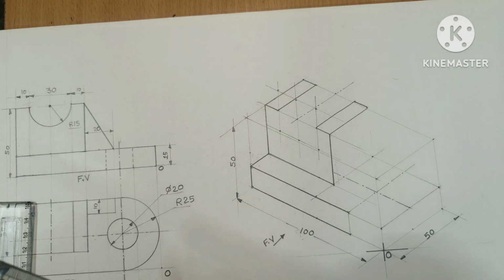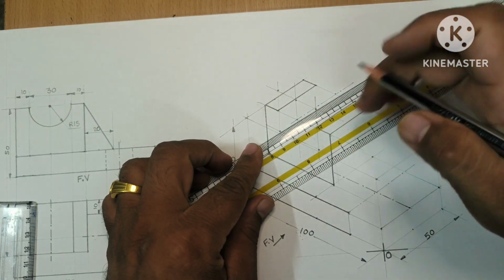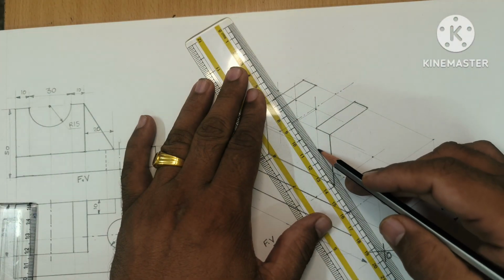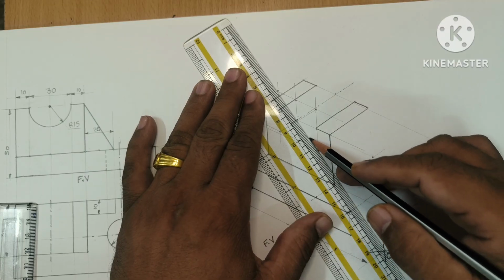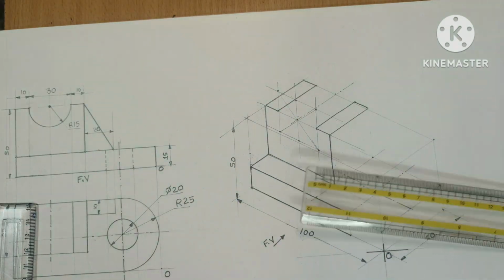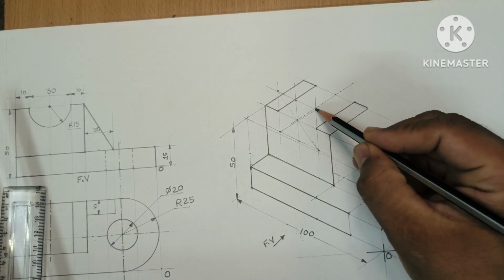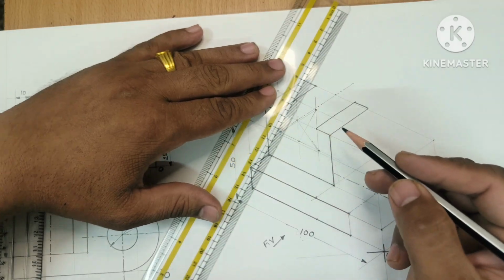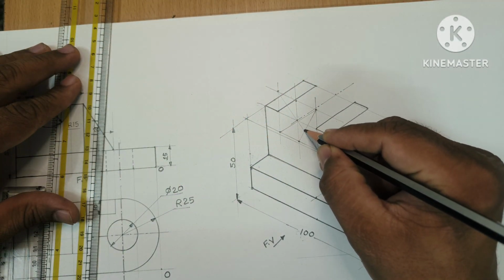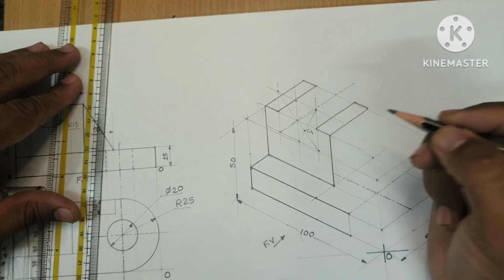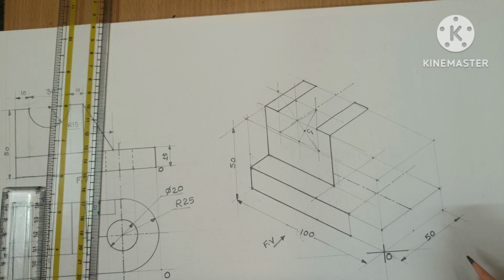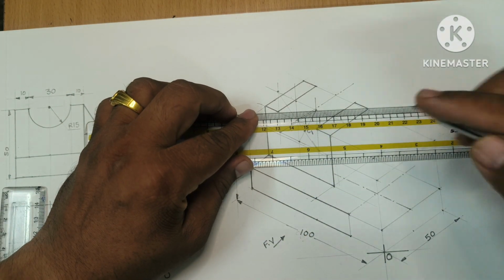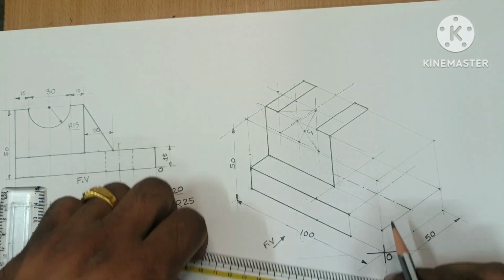I will join the diagonal. First of all, I will join the diagonal with the help of faint line. Then I will join this first point with middle point, so that I will get the center point C1. And I will join these lines also.